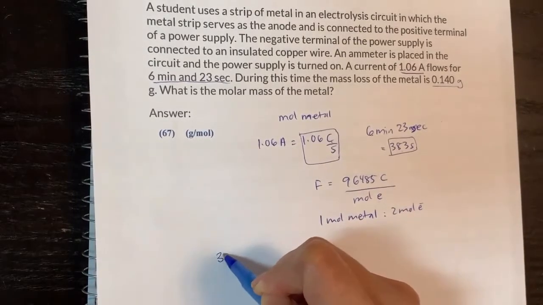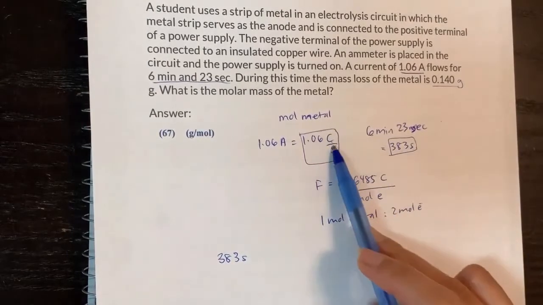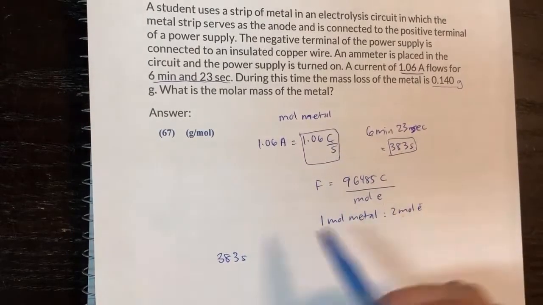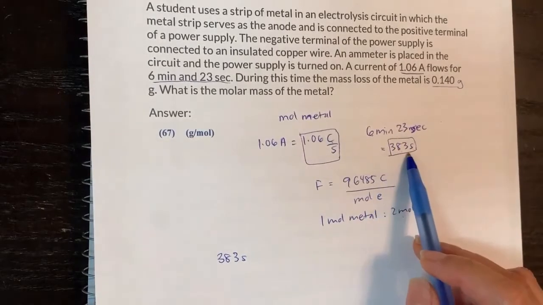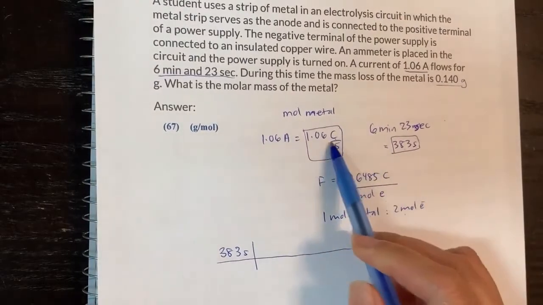So you take your seconds, you always start with the seconds because it stands alone. All the other ones are bridges, like connecting pieces. You use the one that doesn't have a connecting piece, it's just a standalone value here. So just seconds, 1 unit by itself. And then you convert seconds to coulombs.